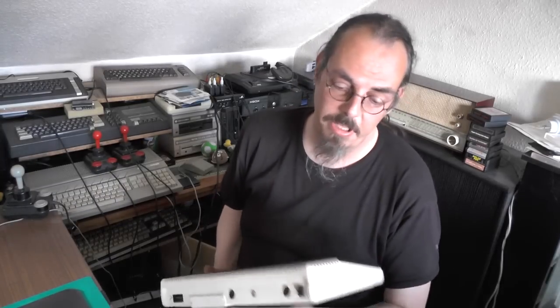This one uses a combination of the Antic and GTIA chip, which were designed by Jay Miner, who also did the Amiga chipset, and you can see some similarities. It has a huge load of different screen modes, up to 256 colors on screen at the same time.